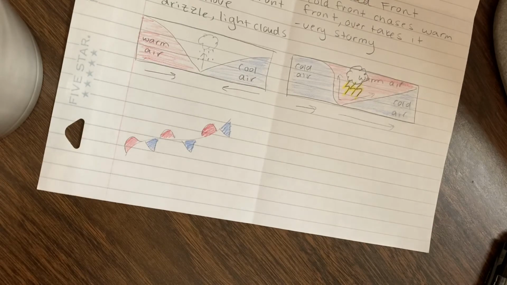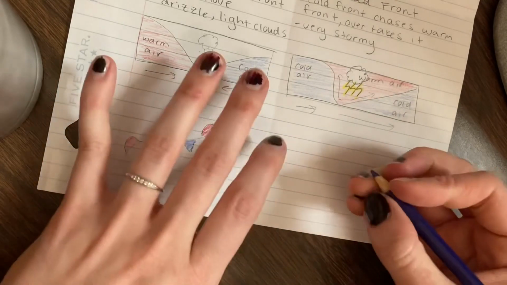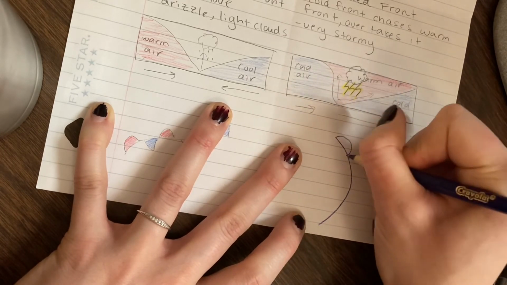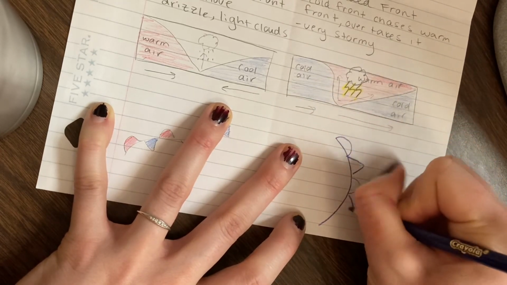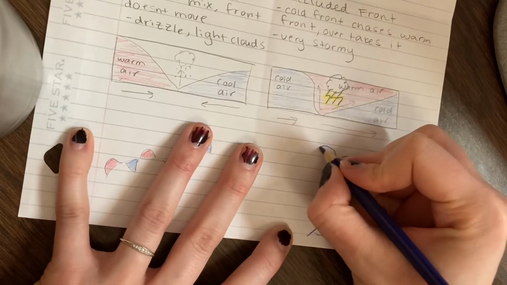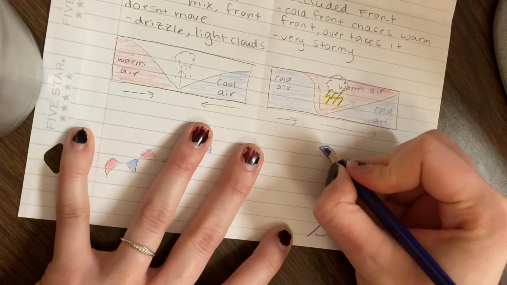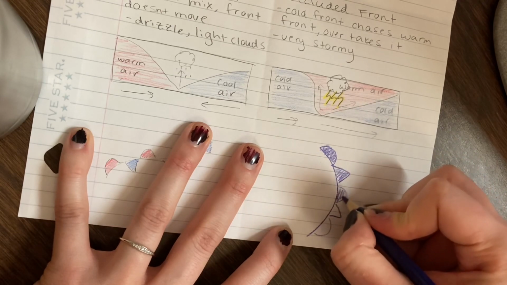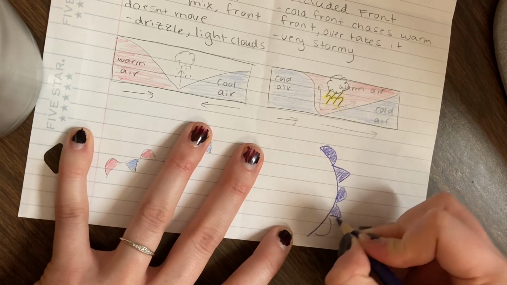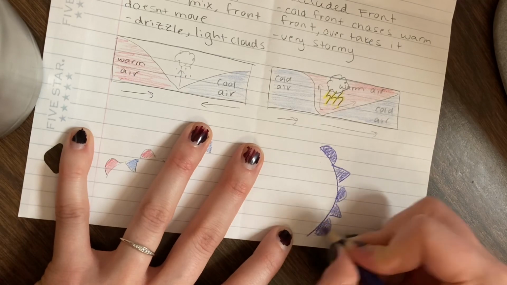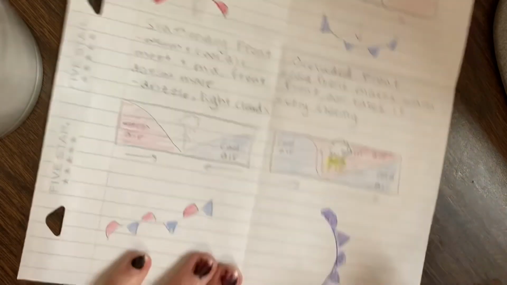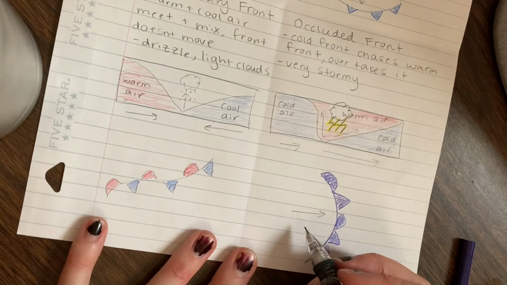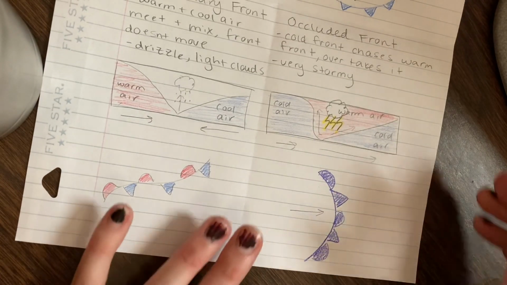Okay, and then this is where you need your purple pencil because an occluded front on a weather map is drawn in purple and it's semicircles and teeth pointing in the same direction now because you had the warm front going in one direction and then a cold front came up behind it and overtook it and the air mixed together and forced each other upward. And so that's why it's purple, because it's a mixture of the red and the blue. And again, they're pointing in the direction that the front is moving. So this particular occluded front is moving toward the west.